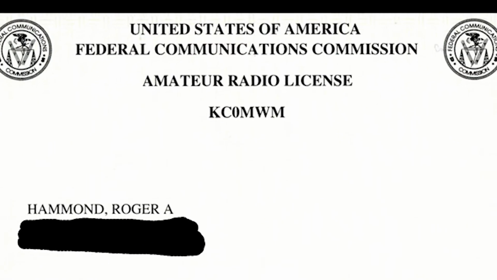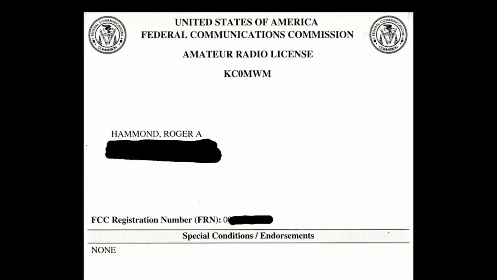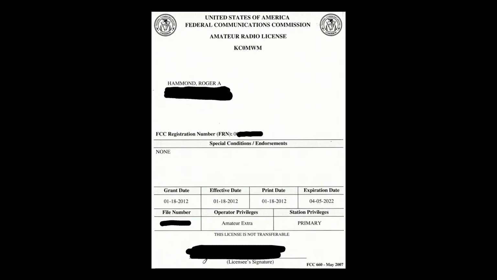I found a local ham radio club, studied for my test, and in February of 2002 became a licensed amateur radio operator and was issued call sign KC0MWM. Yep, just like the TV and radio stations, every amateur radio station is given its own unique call sign, and that one is mine.